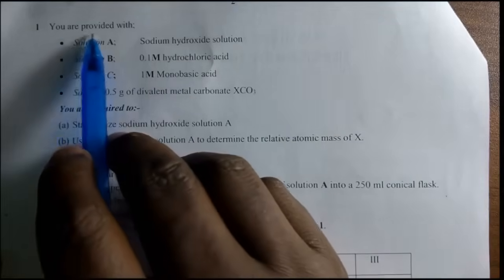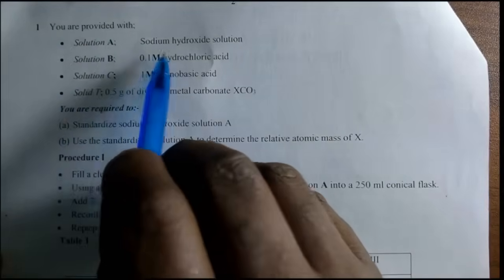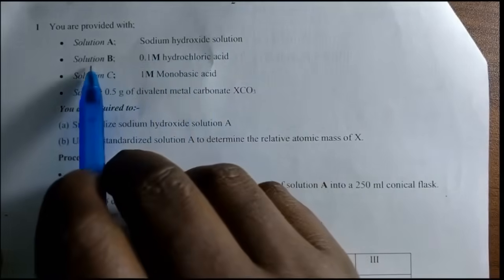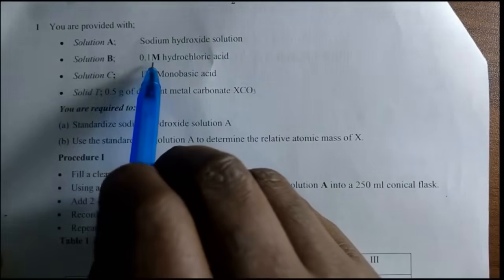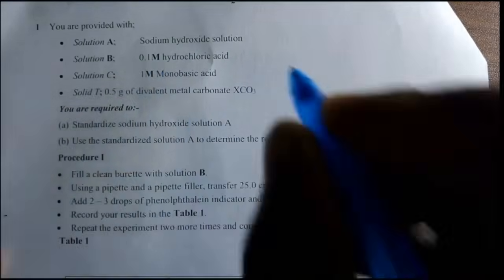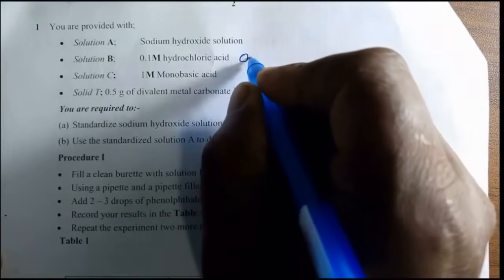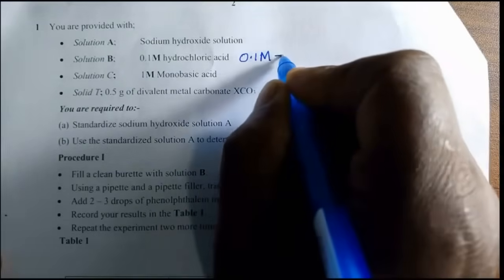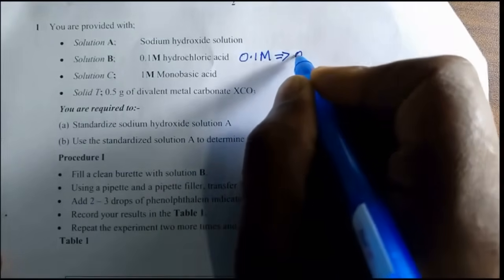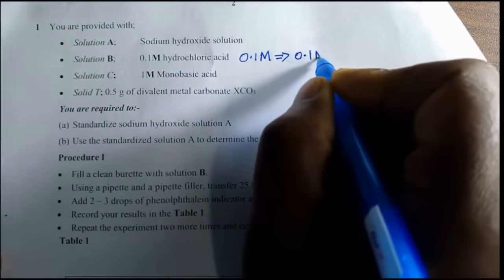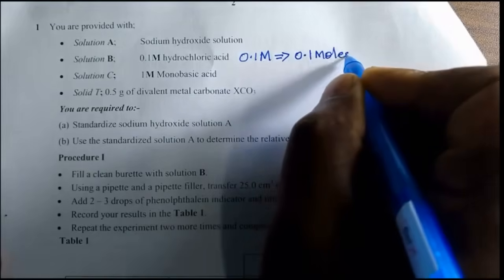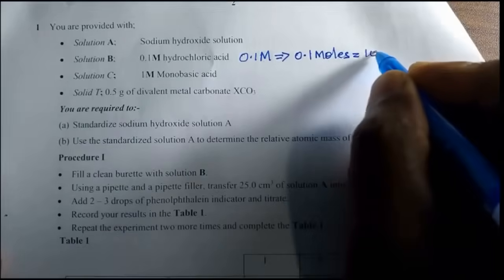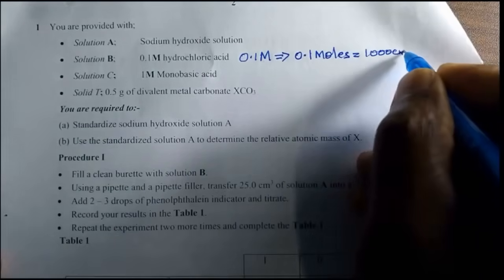You are provided with solution A, sodium hydroxide, and solution B, 0.1 molar. Capital M implies that 0.1 is the number of moles in 1000 centimeters cube.